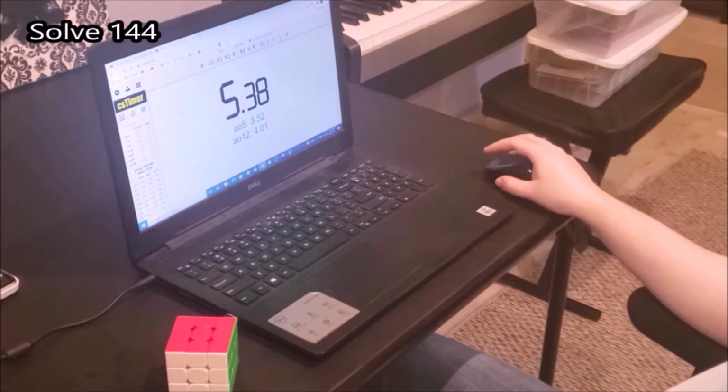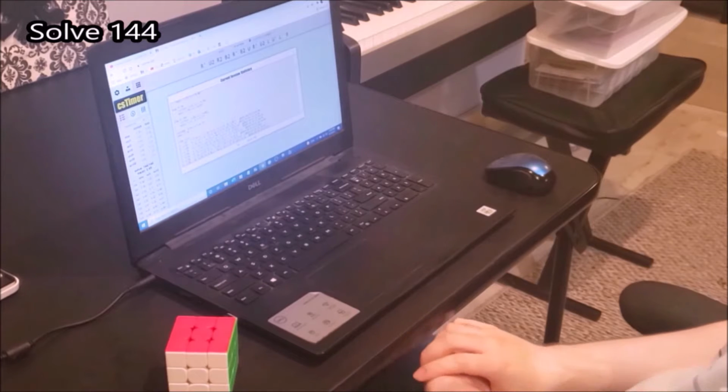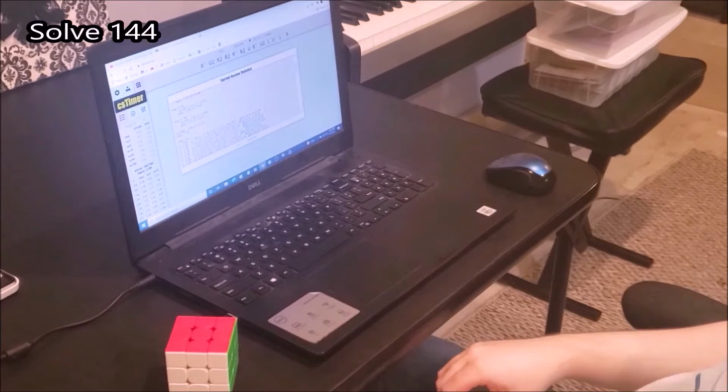And then the average of the whole thing was 3.84. So that is what I currently average for winner variation, recognition, execution, and then PL.